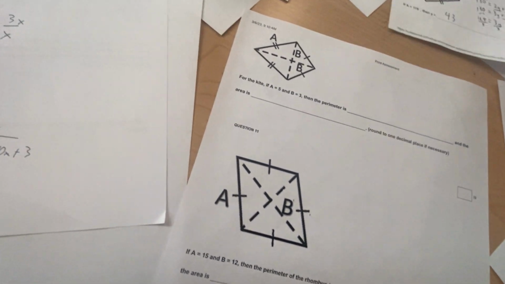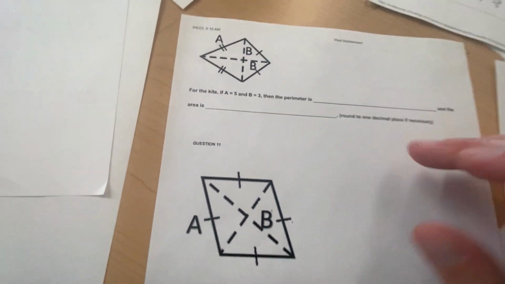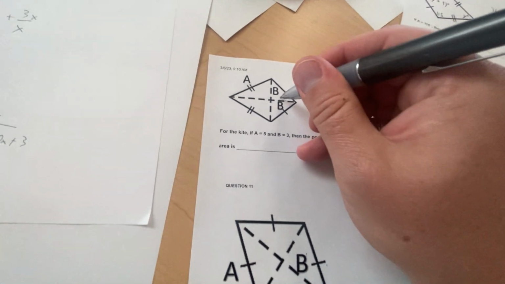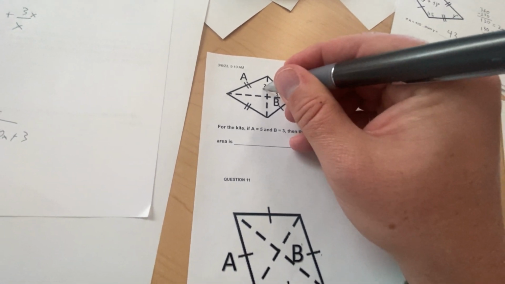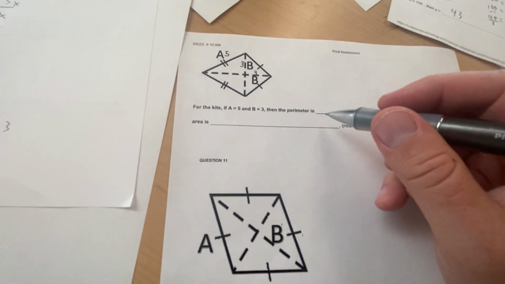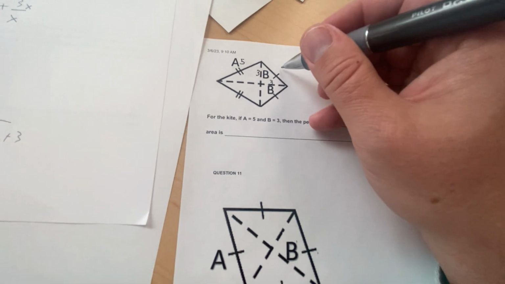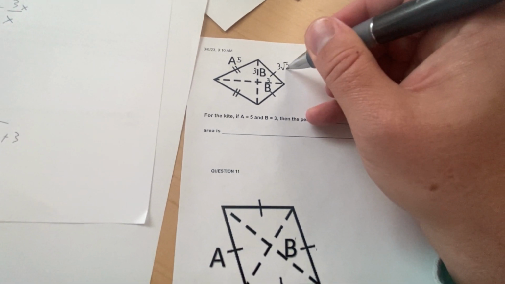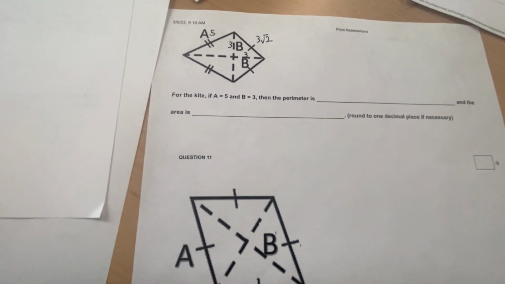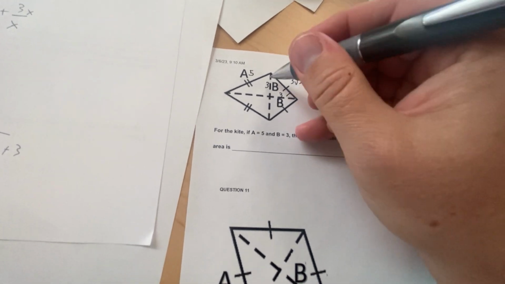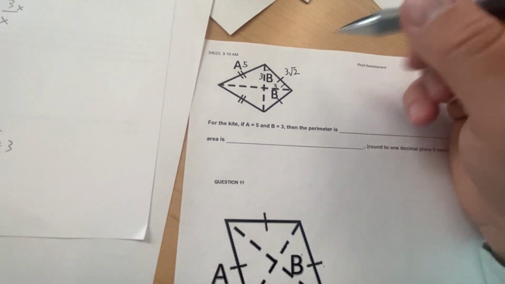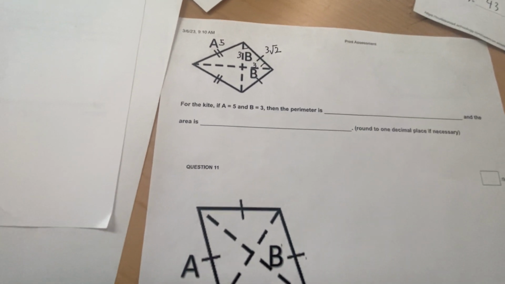Okay. Question 10 gives me this kite, and this one's kind of fun. This is a 3 here on this diagonal and a 3 here on this diagonal, and this side is 5. When it asks me for the perimeter, this is 3 and this is 3, so this side here is 3 square root of 2, because that's one of our special right triangles. Okay, it's a 45, 45, 90. The two sides are the same. The hypotenuse comes up 3 square root of 2.